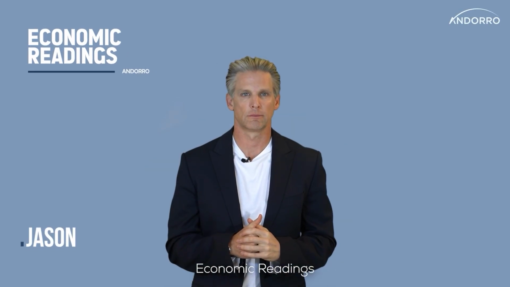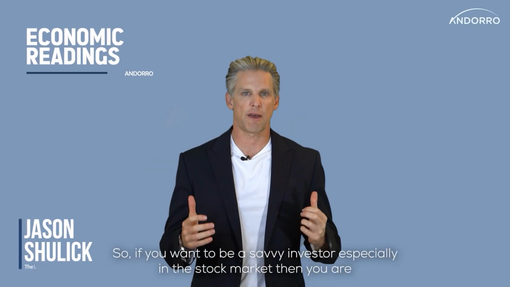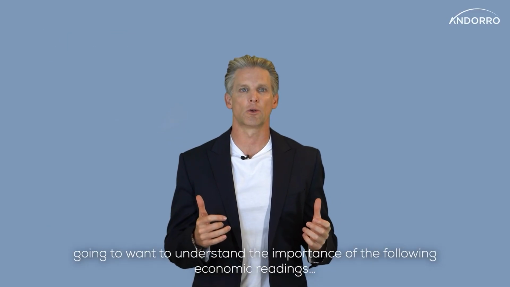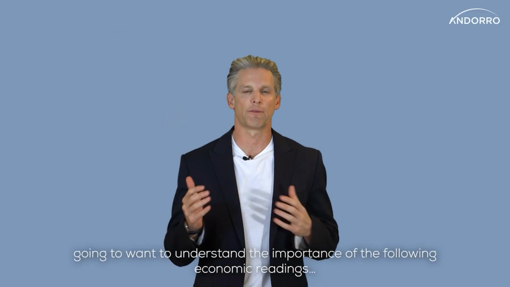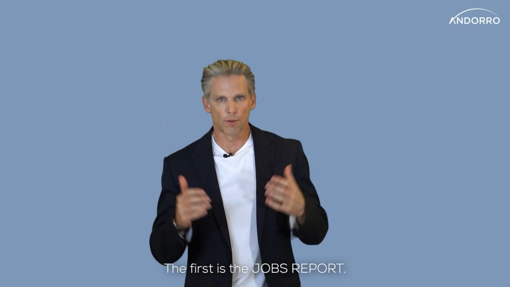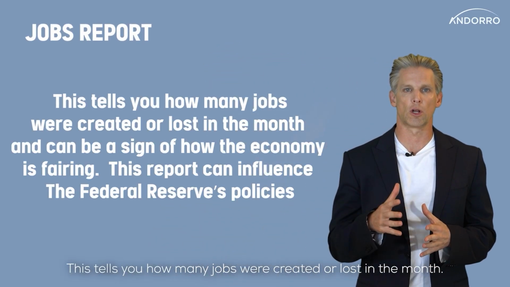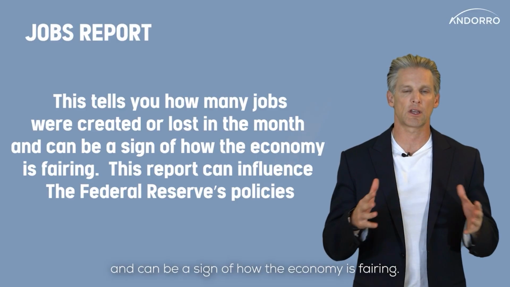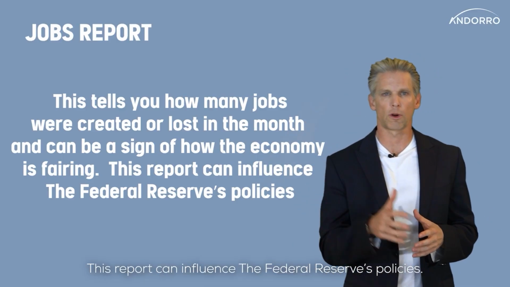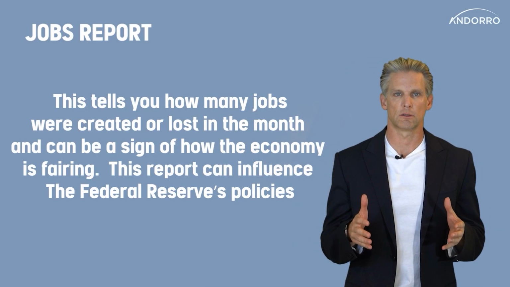Economic readings. So, if you want to be a savvy investor, especially in the stock market, you're going to want to understand the importance of the following economic readings. The first is the jobs report. This tells you how many jobs were created or lost in the month and can be a sign of how the economy is faring. This report can influence the Federal Reserve's policies.